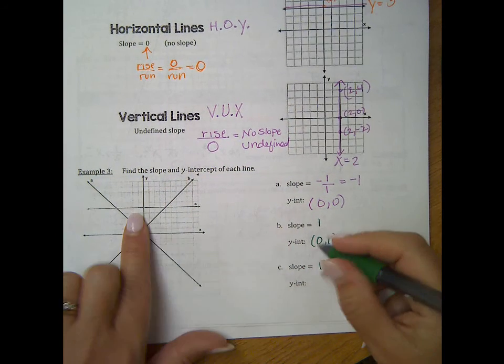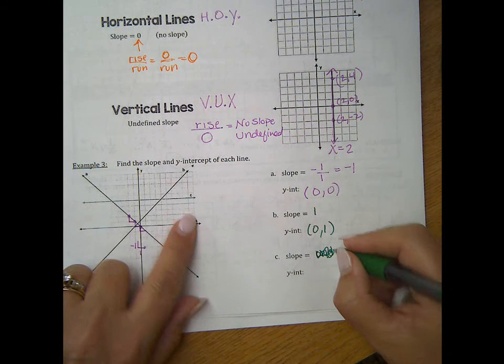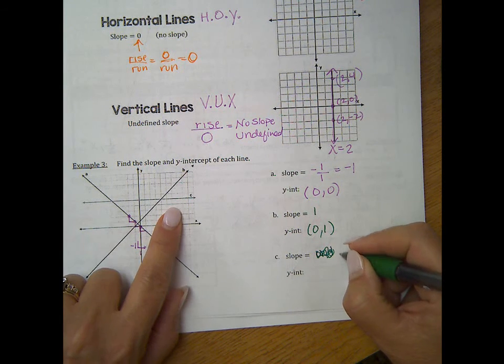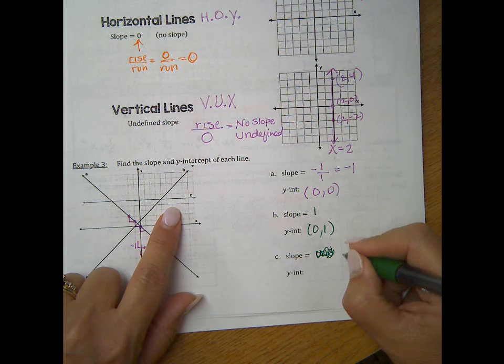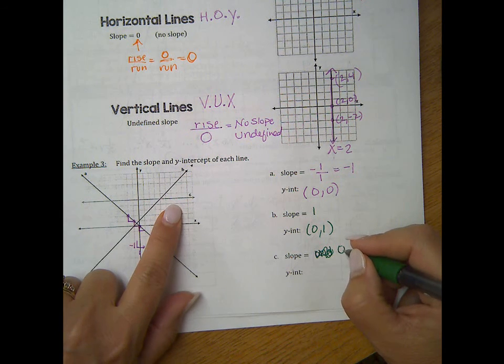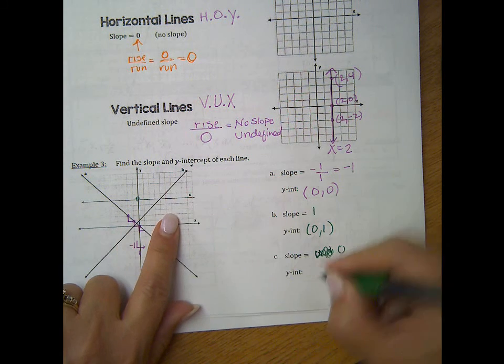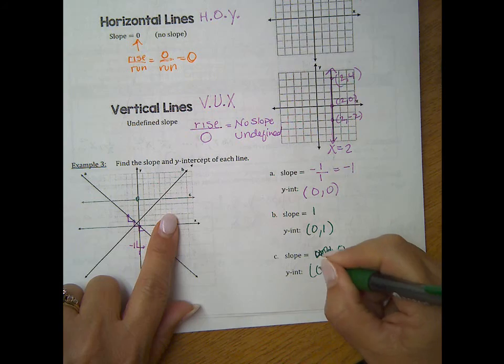Whoops, that's a vertical line. Excuse me, the horizontal line has a 0 slope because we are running and running and running and never rising, and the y-intercept appears to be 5. Right, that is the coordinate 0, 5.